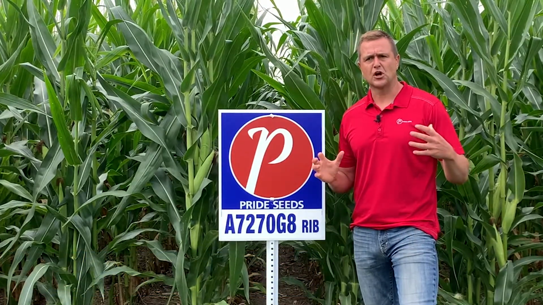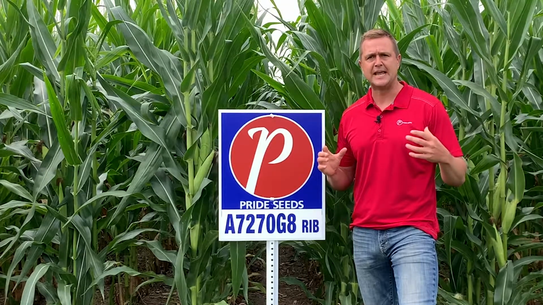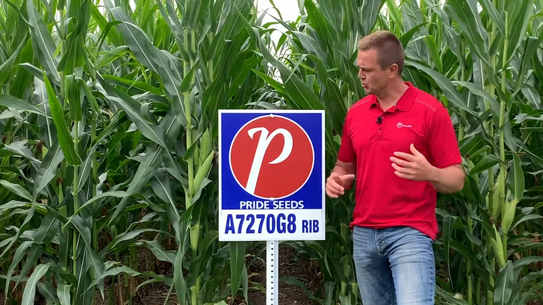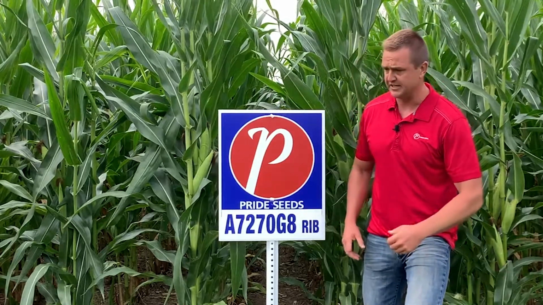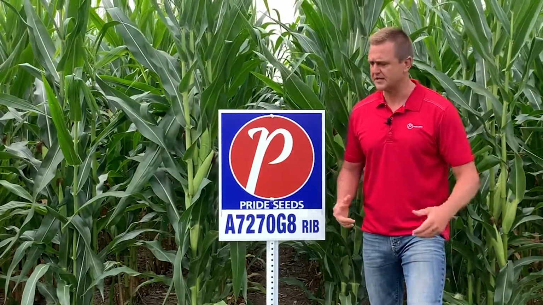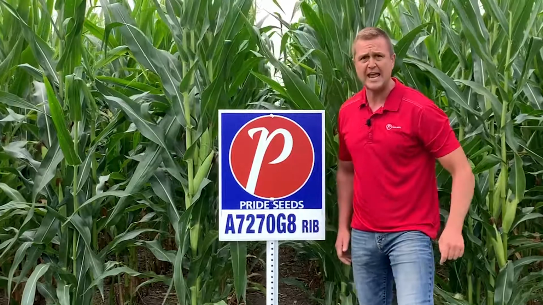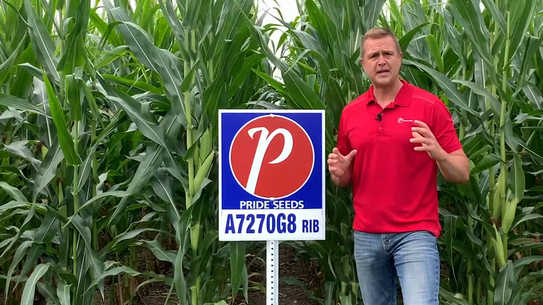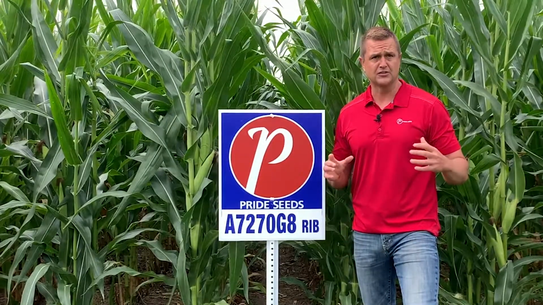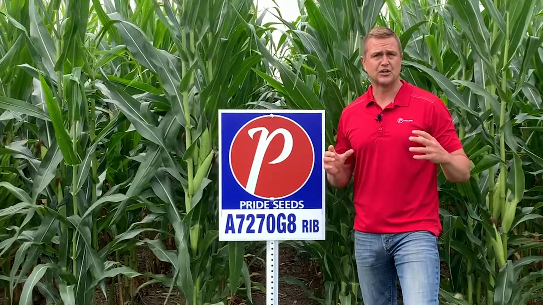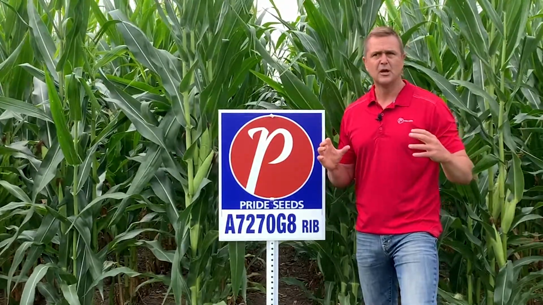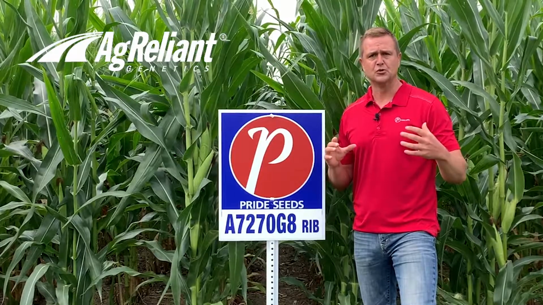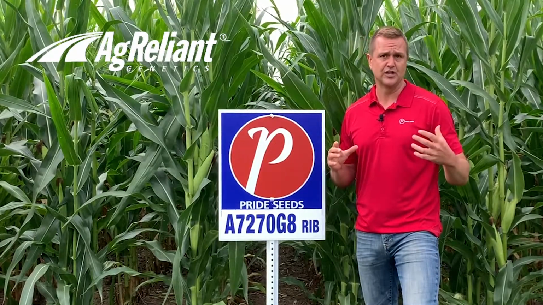Today I'd like to talk about how Pride Seed names their corn hybrids. When we have a name like A7270G8, what does all that really mean? We'll start at the first digit, the A, which is basically the unique identifier for Pride Seeds. The A itself doesn't necessarily mean anything specifically, but I like to think it is that beautiful link to our affiliation with Agri-Reliant Genetics.